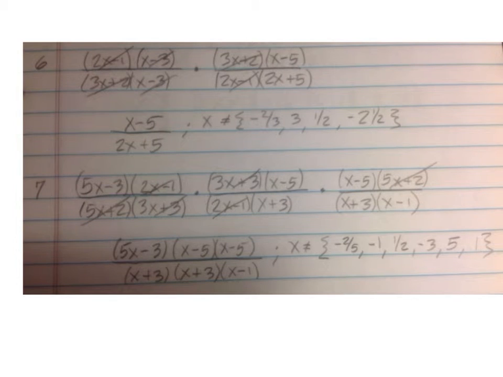Number 6, simplified version, x minus 5 over 2x plus 5, and the values of x that it cannot be equal to are negative 2/3, 3, 1/2, and negative 2 1/2.